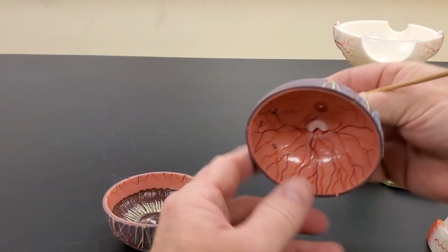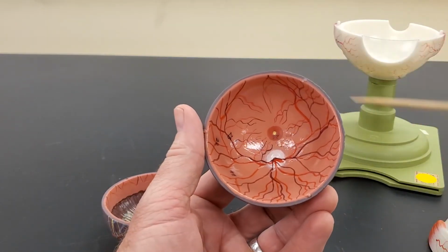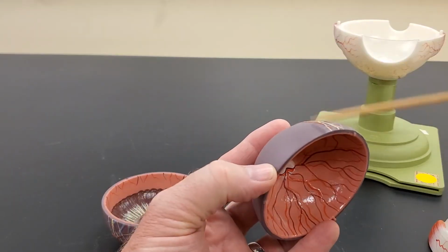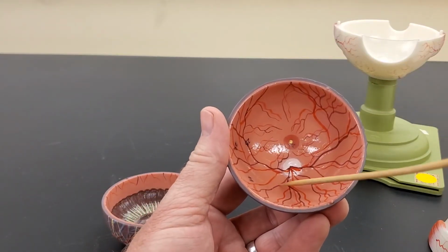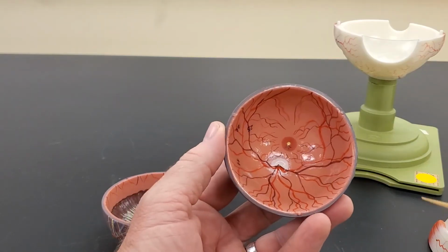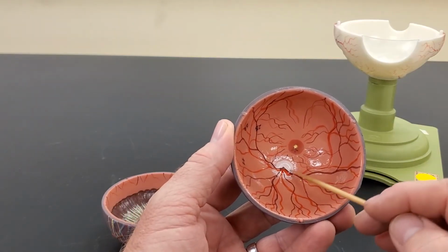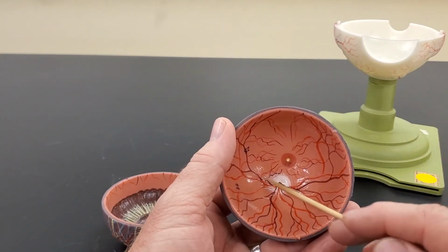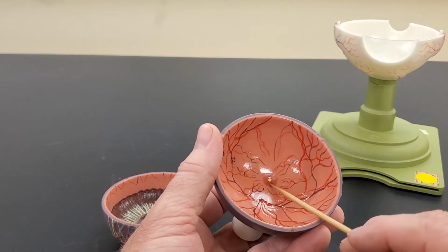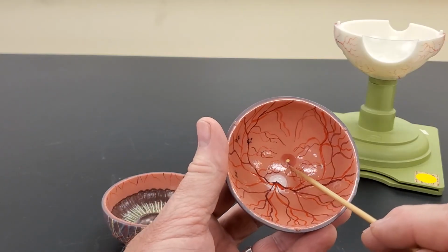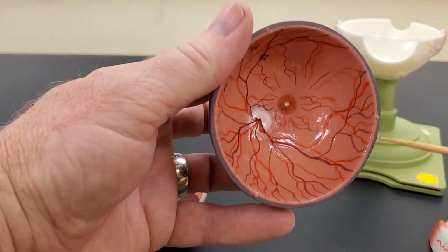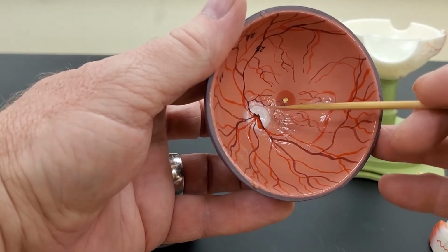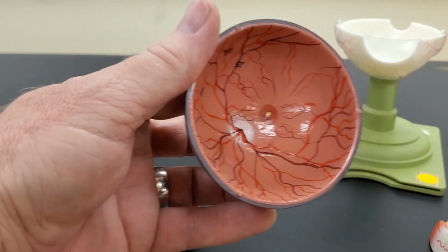Now, if I take the eyeball and look at it from the inside, this pink or flesh-colored layer is called the retina. This is your choroid. This is the retina. On the retina, we can see a couple of things that are of note. This white spot is called the optic disc. That's where the optic nerve actually attaches to the retina. And we see all these blood vessels fanning out. And then this yellow spot is called the fovea. Sorry, the glare is getting us. But this yellow spot is called the fovea centralis, or the fovea. So, optic disc, fovea, retina.